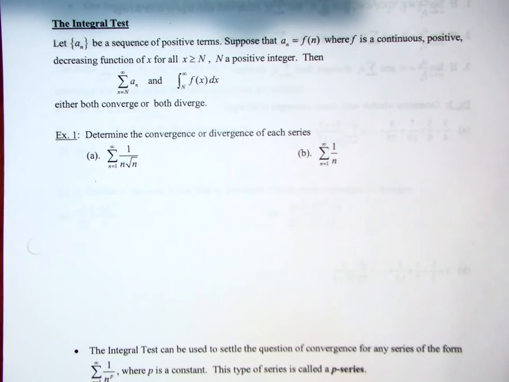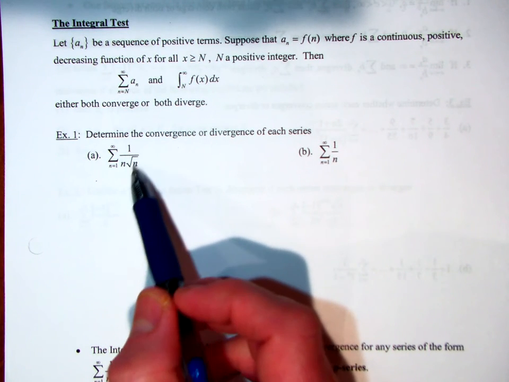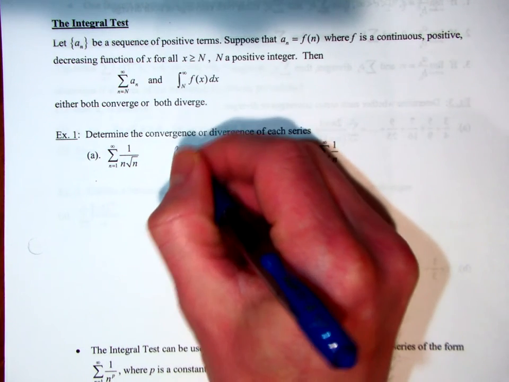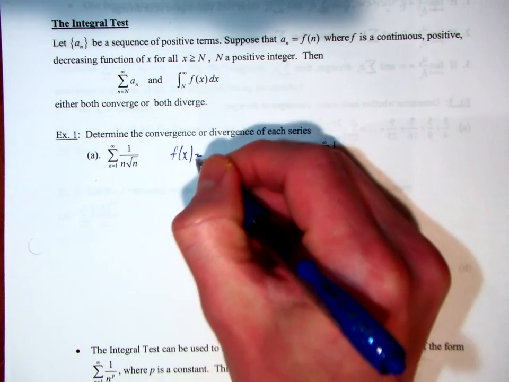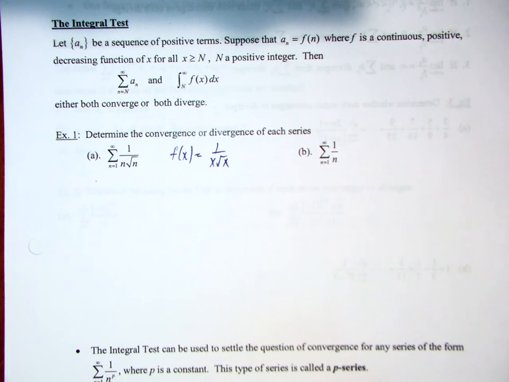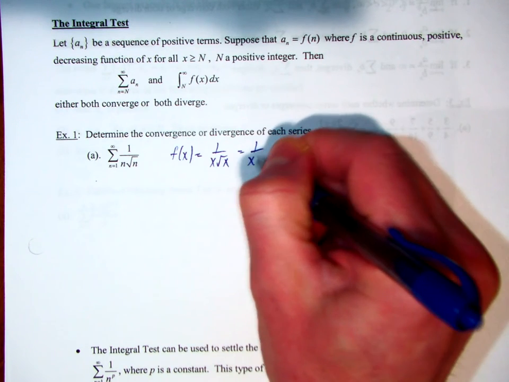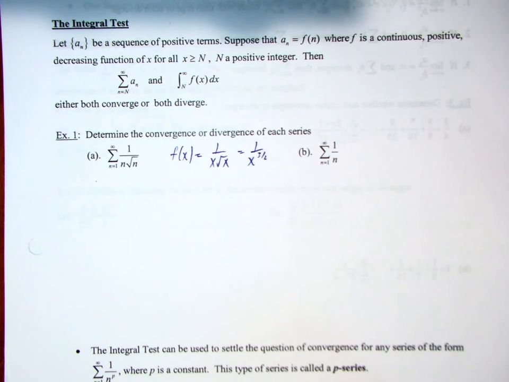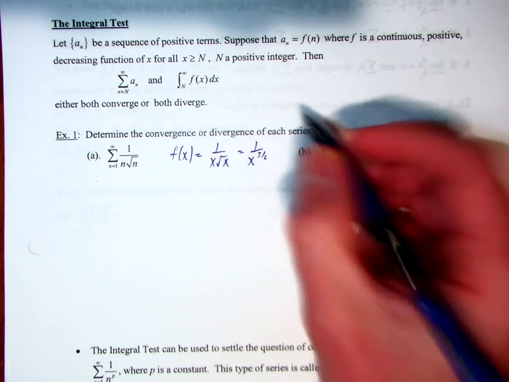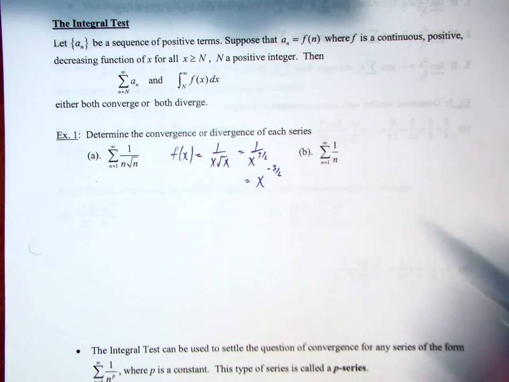All right, so let's begin example 1 here. Determine the convergence or divergence of this series: the sum of 1 over n times the square root of n. Okay. So we want to compare it to a function. Just basically replace the n's with x's and call it 1 over x times the square root of x. Which could be simplified, of course, as x to the 3 halves, right? Because when you multiply bases, you add the exponents. Or even further, x to the negative 3 halves.